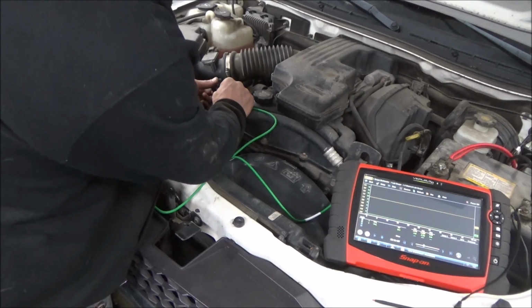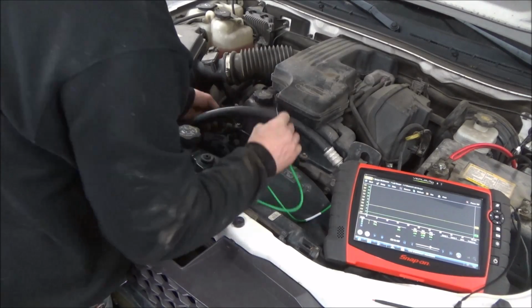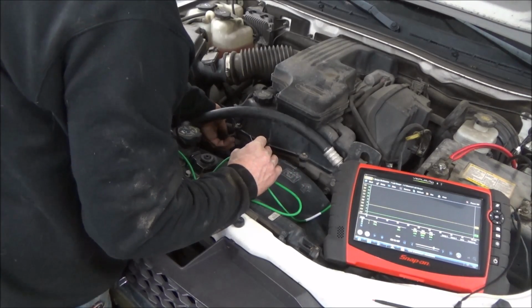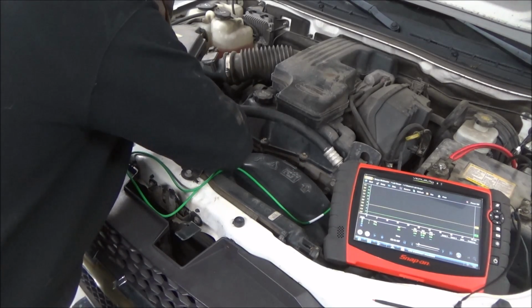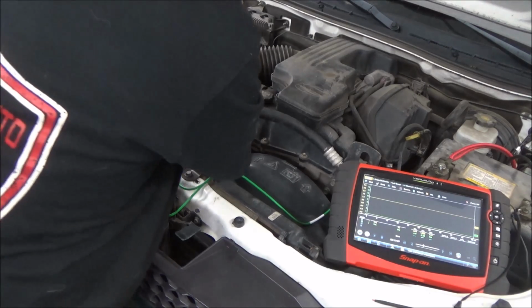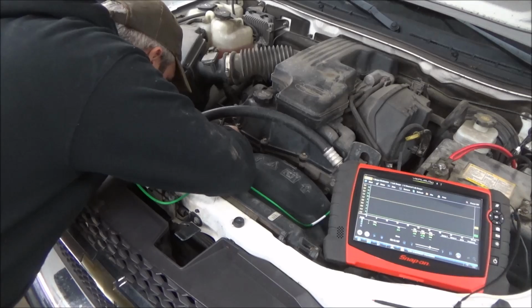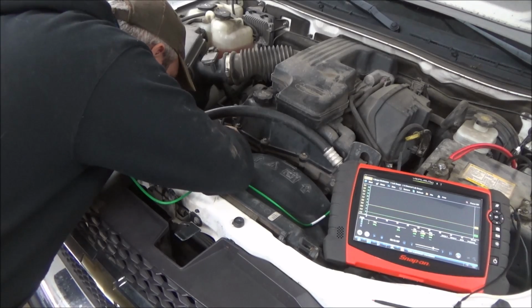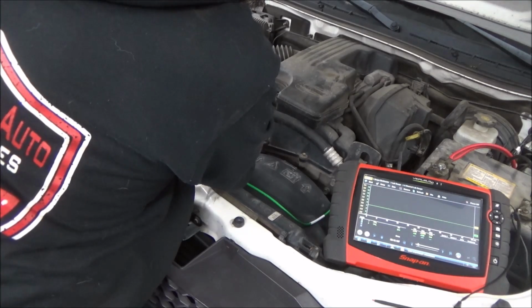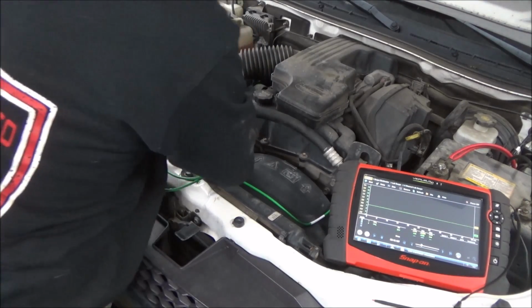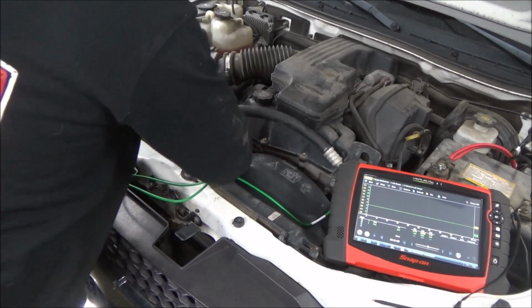Minus 1.24. Let me plug this sucker in. Okay, cam sensor's plugged in, key's on. That's 1.24. 4.6. I would think that would be closer to 5. That's interesting.